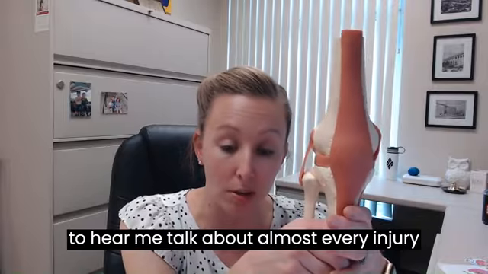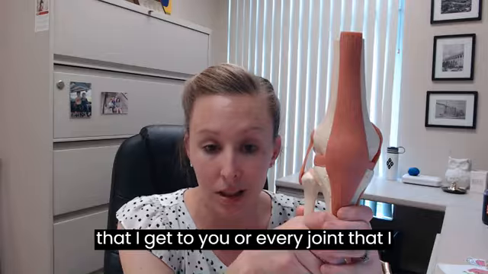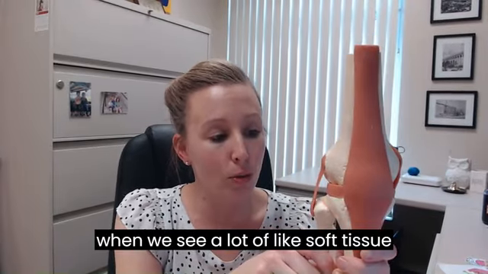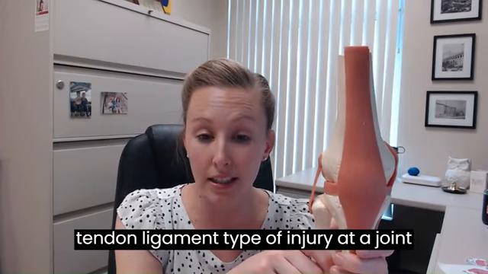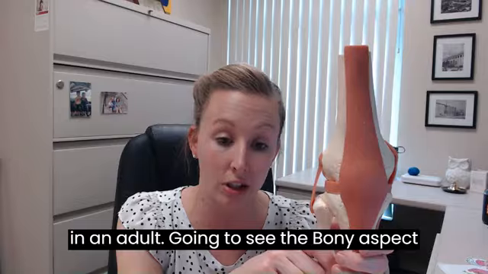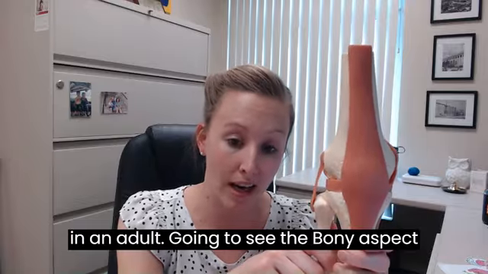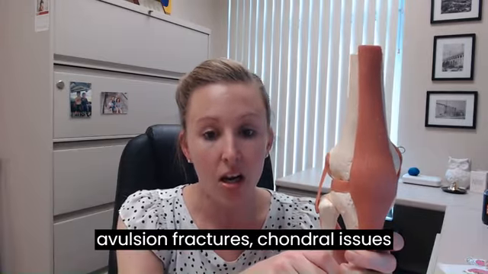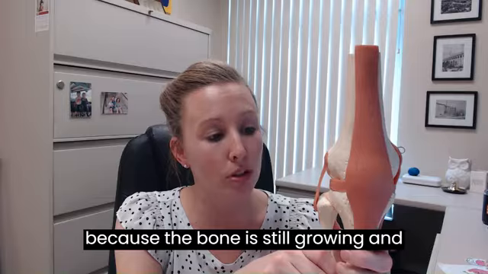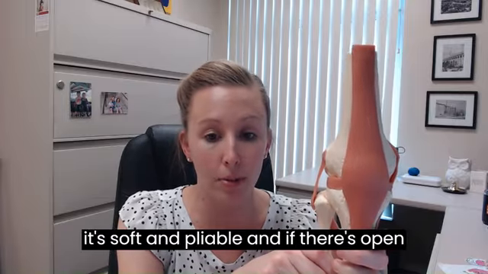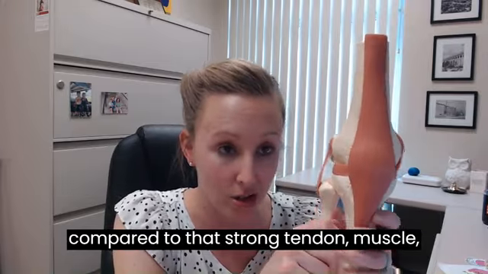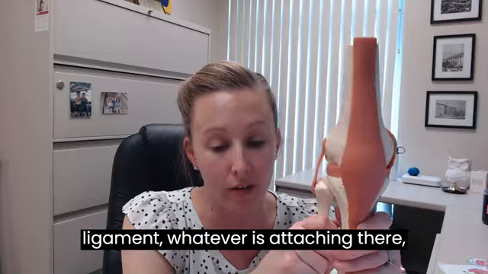So you're going to hear me talk about almost every injury, or every joint that I get to in this class: when we see a lot of soft tissue, tendon, ligament type of injury at a joint in an adult, you're going to see the bony aspect of where they attach being the injury. So avulsion fractures, chondral issues, because the bone is still growing and it's soft and pliable. And if there's open growth plates, it's the weaker spot compared to that strong tendon, muscle, ligament, whatever is attaching there.